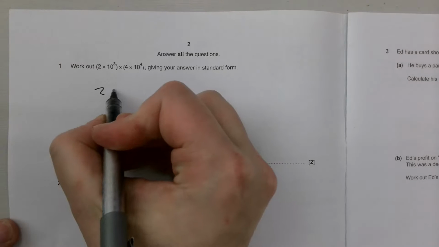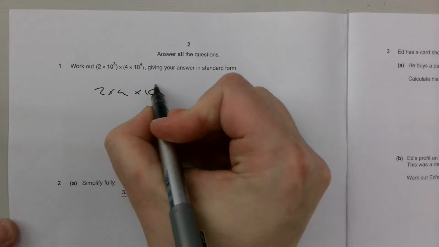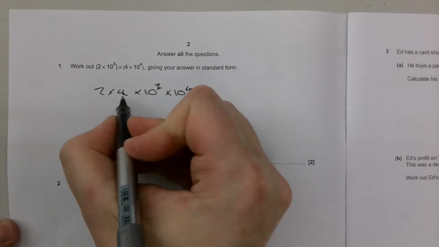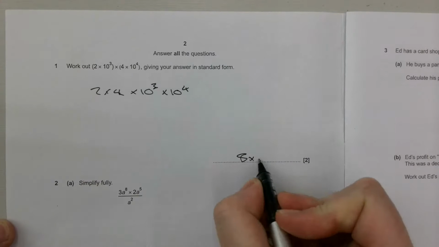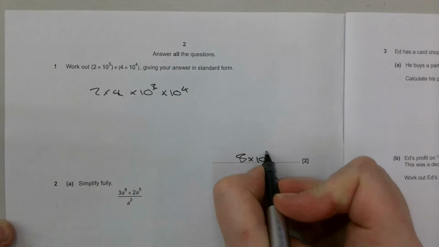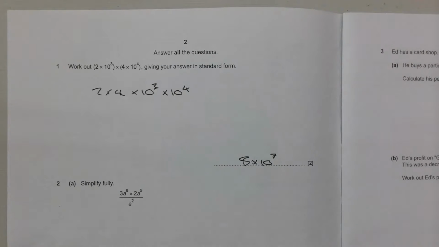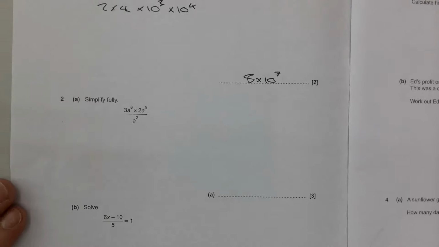So we've got to do 2 times 4 times 10 to the power of 3 times 10 to the power of 4. The 2 times 4 is 8, and the 10 to the power of 7, because when we're multiplying things with powers, if it's the same base, then we just add the indices. Okay, and that is important going on to question 2.